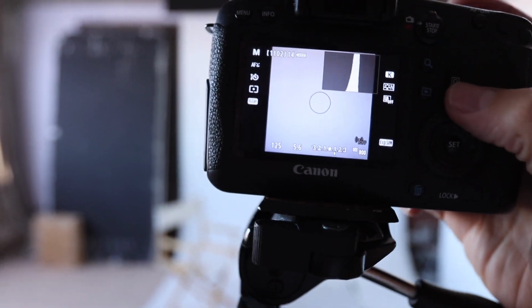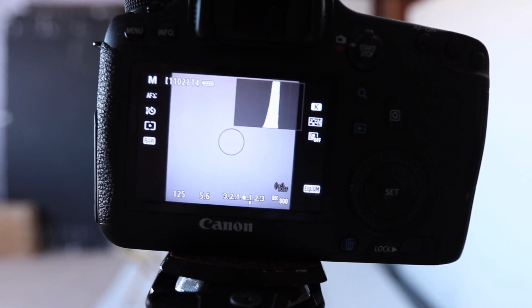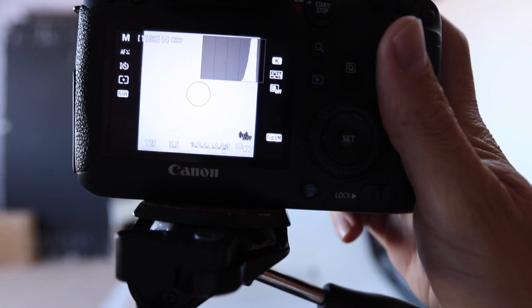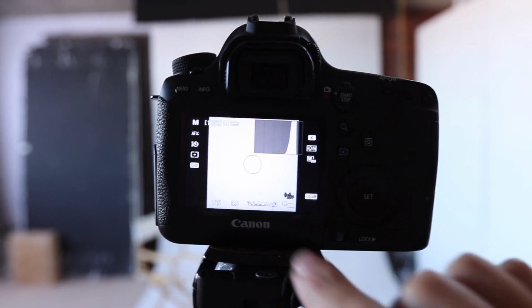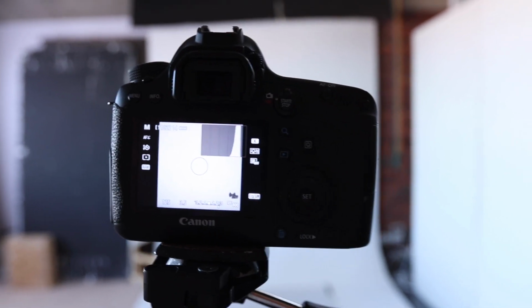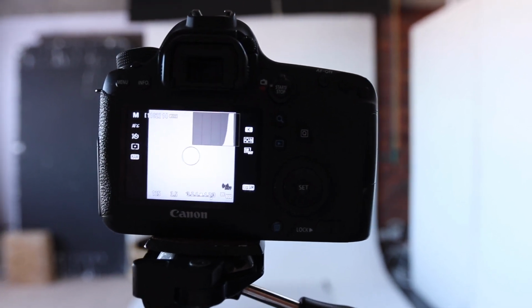And I can check my histogram. I'm shooting at 1/25 at 5.6. So in fact, I'm going to go down to 3.5 and we'll take a test shot and see what that looks like. I'm not sure if that is correct, but it kind of looks like it might be. So let's see what that looks like.